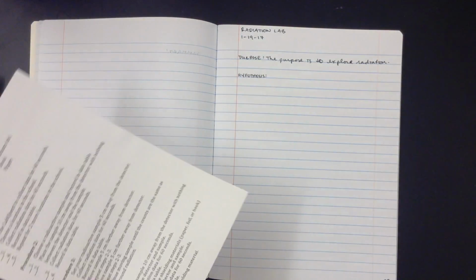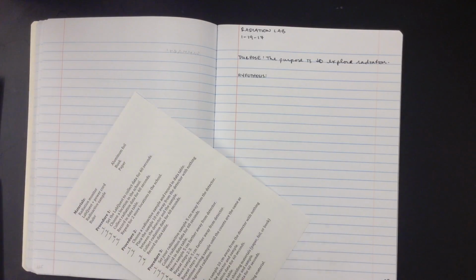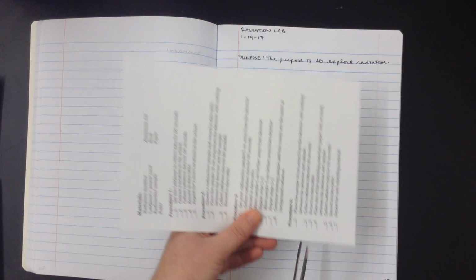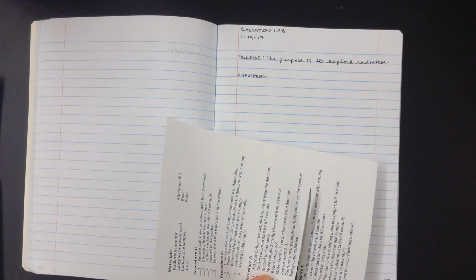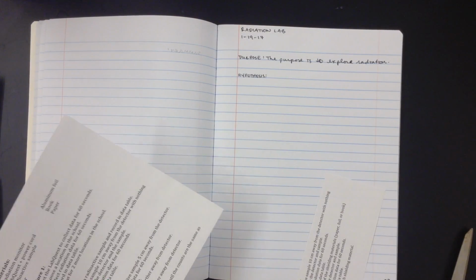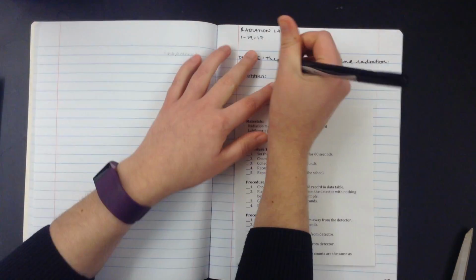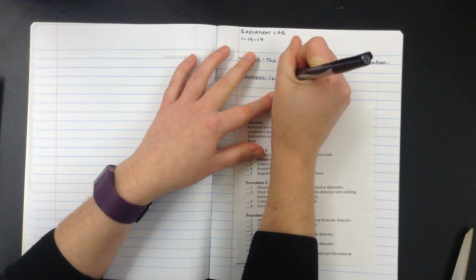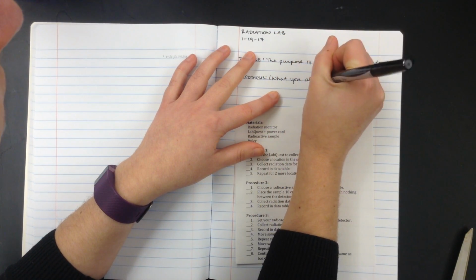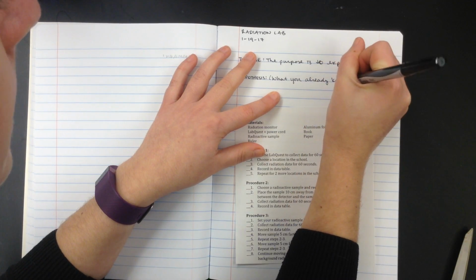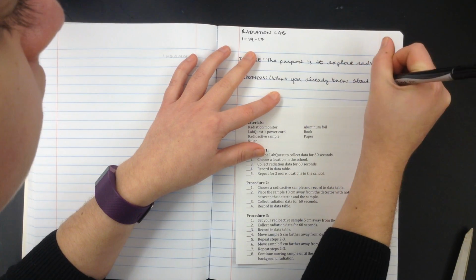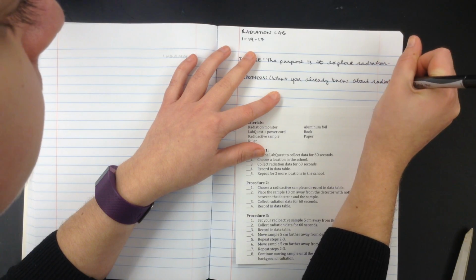So I'm going to cut mine. So for our hypothesis, I'm just going to write a note. What you already know about radiation. So again, not our typical hypothesis, but that's okay. This isn't our typical type of lab. And then we're going to put in our procedure.